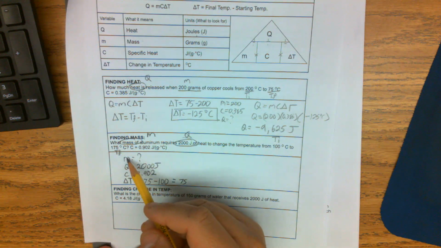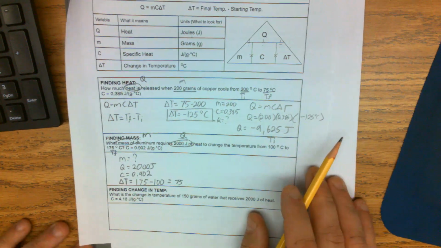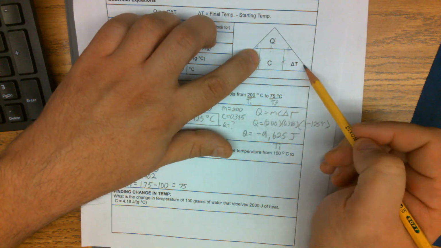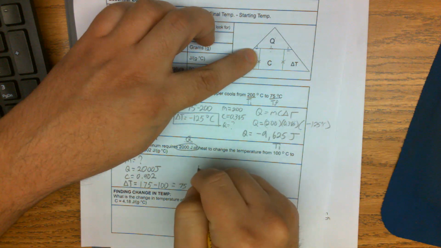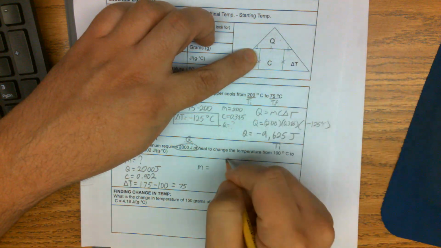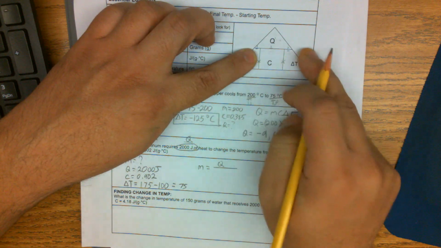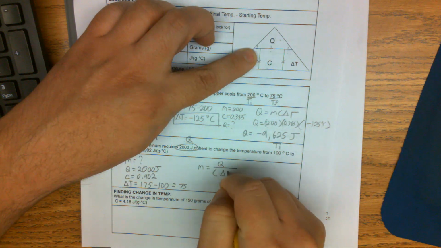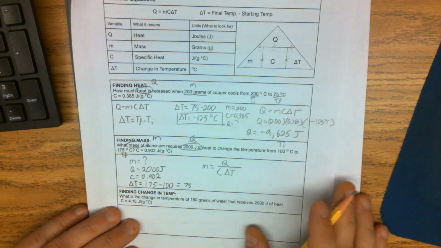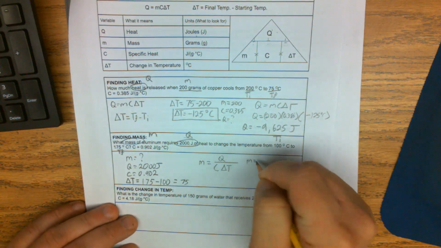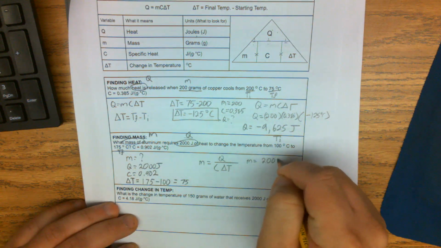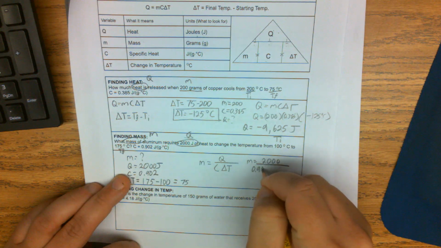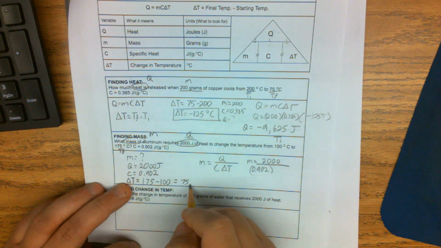All right, to solve for this, we're going to be looking for mass. So to solve for mass, it's going to look like this: Q divided by C times delta T. So our mass, M, is going to be Q on top, divided by, so this line, C delta T on the bottom. All right, so then we just replace. M is our 2,000 divided by our C, which is 0.902, times our delta T, which is 75.